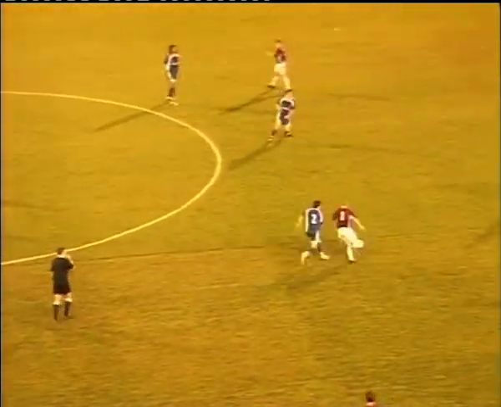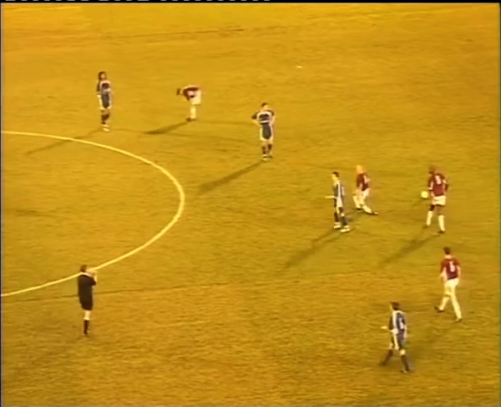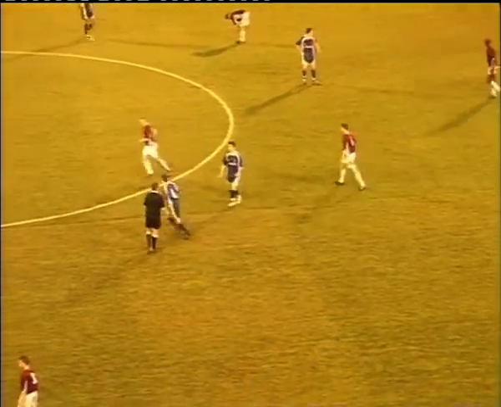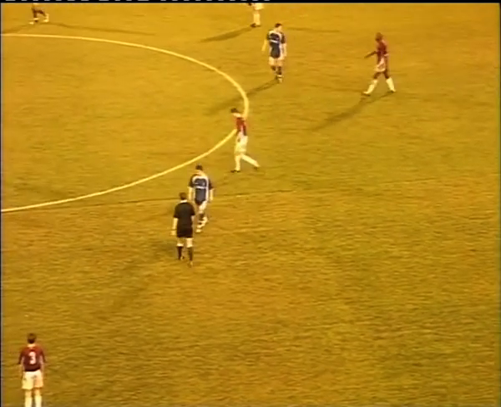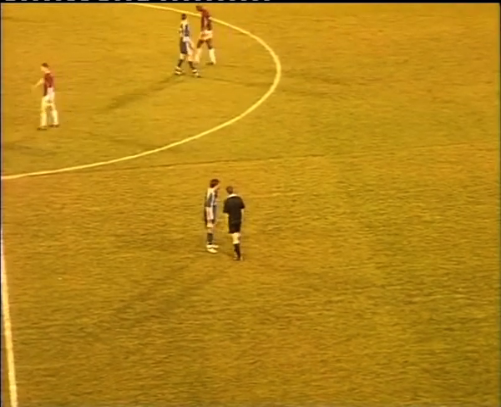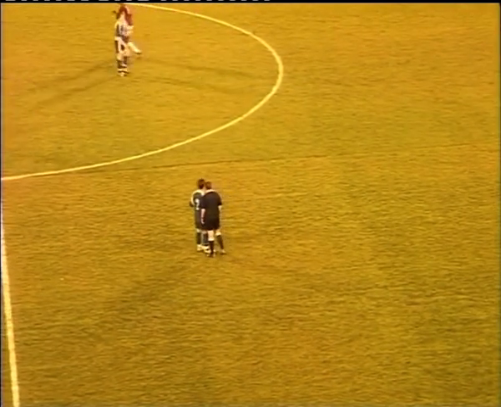Here's Platt. Having a bit of a dig there is Gary Pride. And the referee obviously didn't like that. Couldn't allow it to continue. And he's going to have a stern word with the youngster. Burnley will have a free kick when we restart.